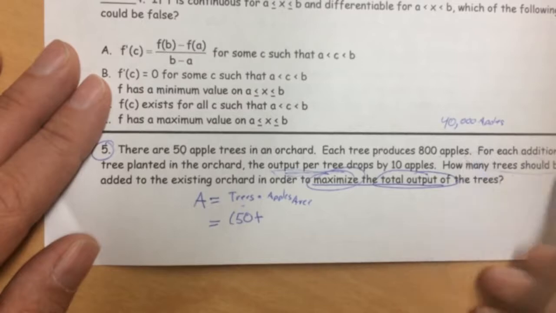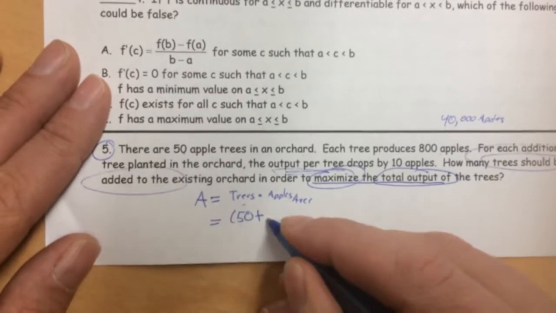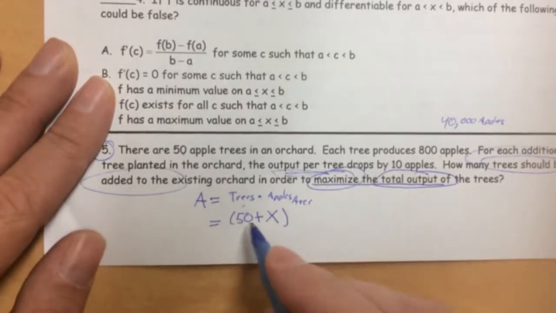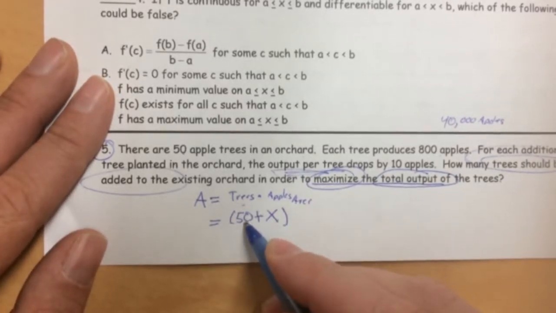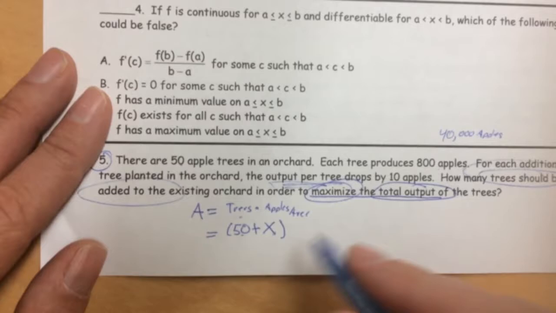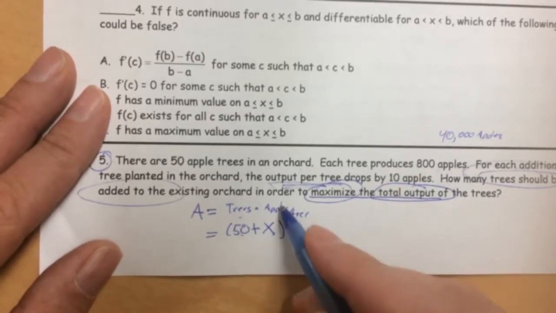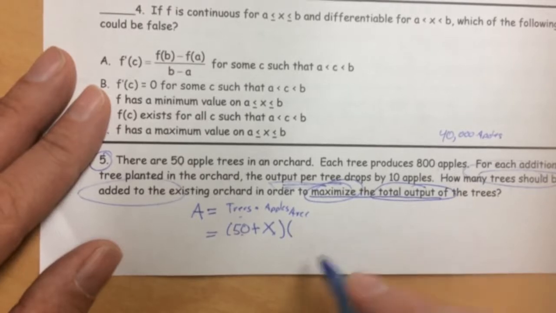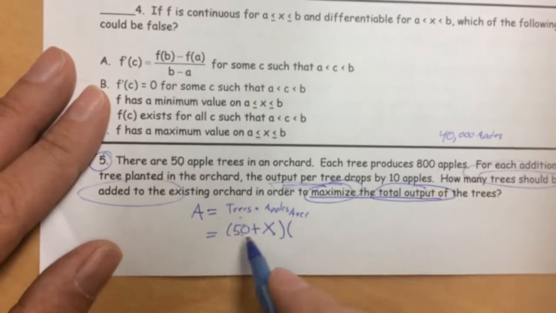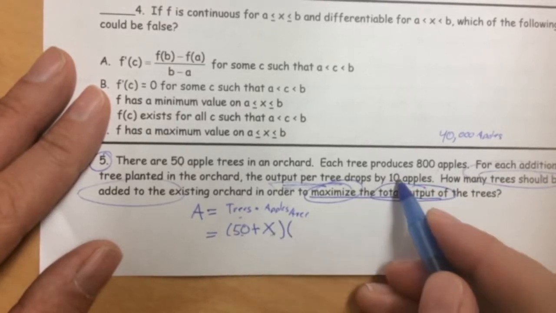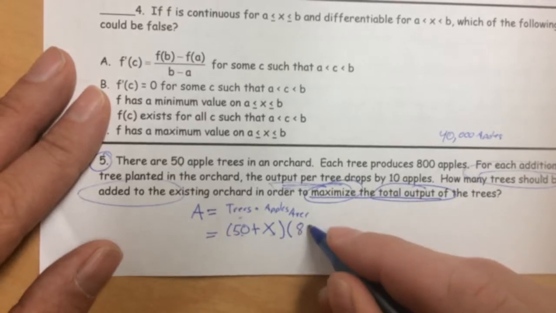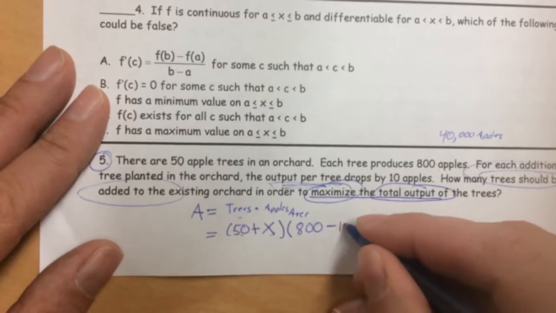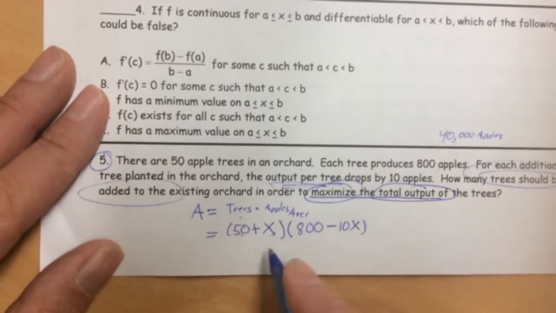And the number of trees is equal to the 50 we started with, plus the actual question is, how many more trees should be added? And that's going to be, I'm going to call that x. I guess I could have called it t for trees. 50 plus x will be the number of trees I have, the 50 I started with, plus however many I added, times the number of apples per tree. Well, there's 800 apples per tree, but every time I add a tree, so however big x is, we decrease this by 10. So there'll be the 800 apples minus 10 times however many trees we added.